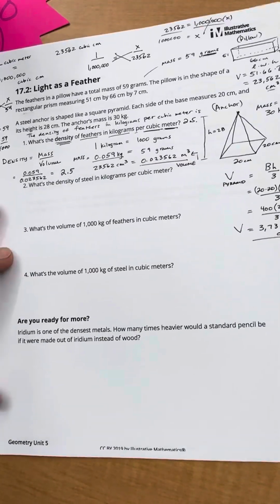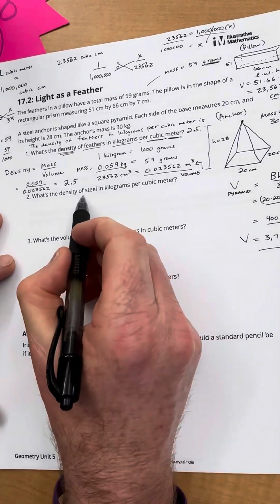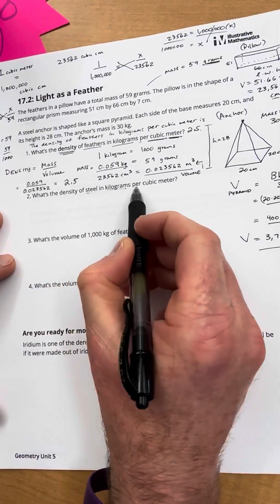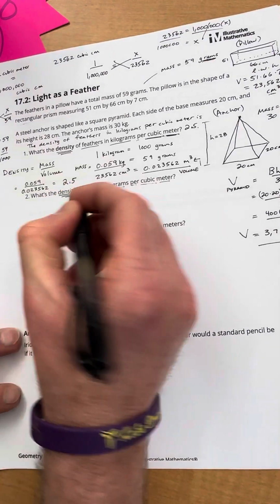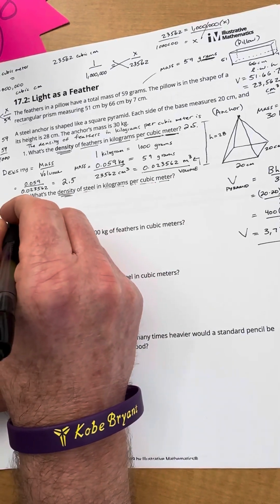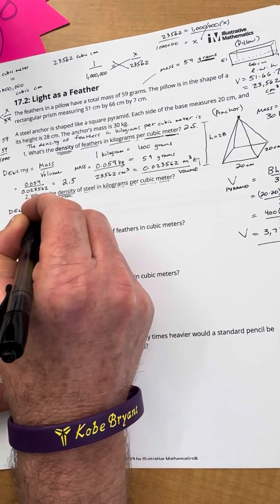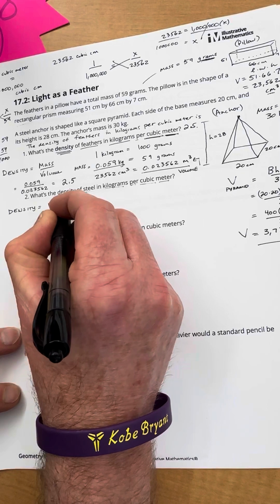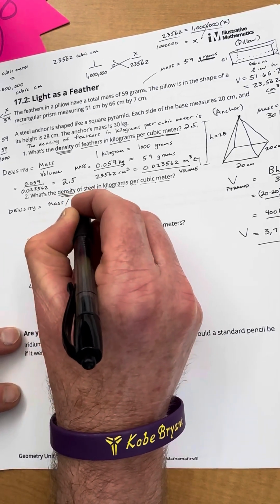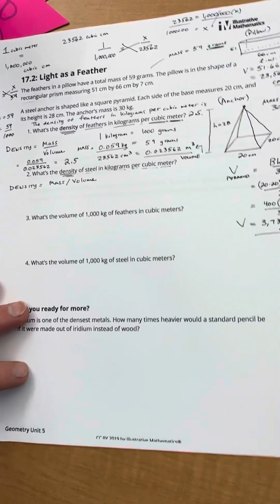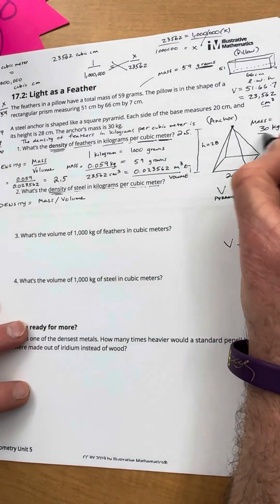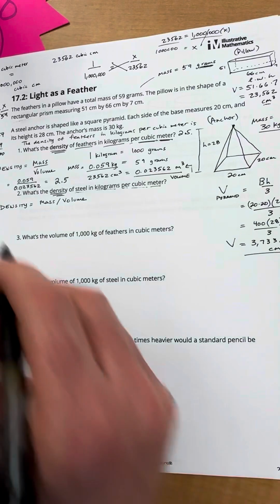All right. What is the density of steel in kilograms per cubic meter? Okay. So, density, keyword, equals mass divided by volume. We already determined our mass was 30 kilograms.